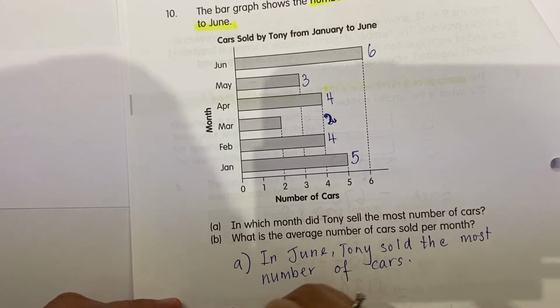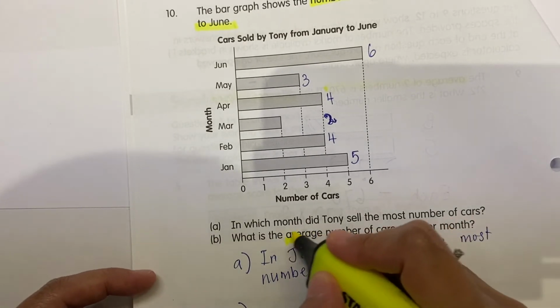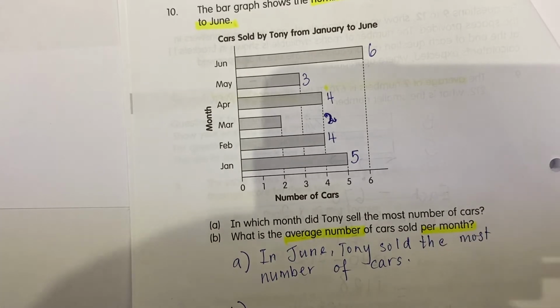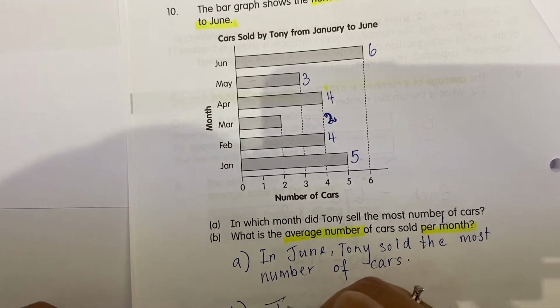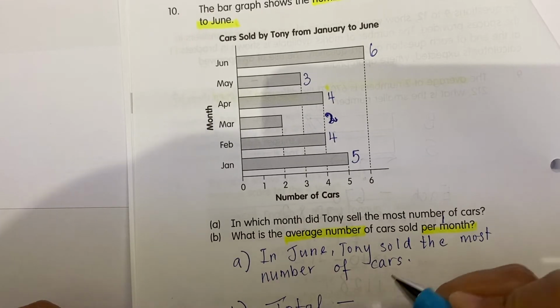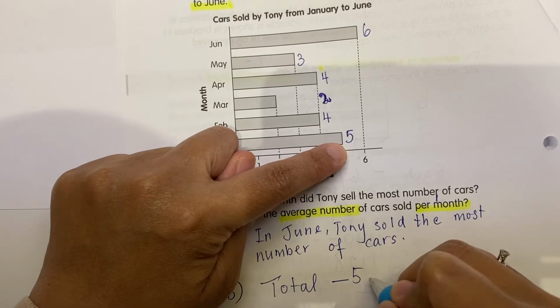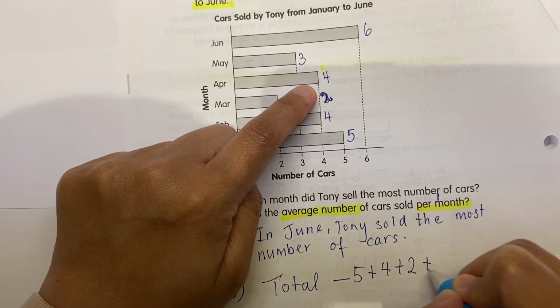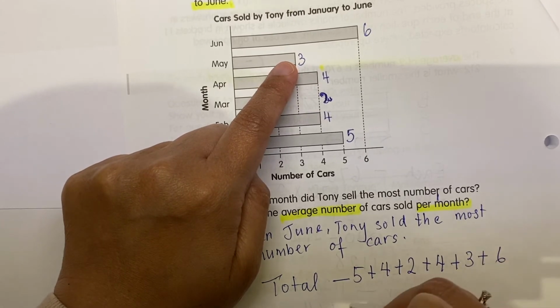Okay, right, part B. What is the average of cars sold per month? Per again means 1. So here you have to find the total of all the months, starting from January, February, March, April, May, and June.